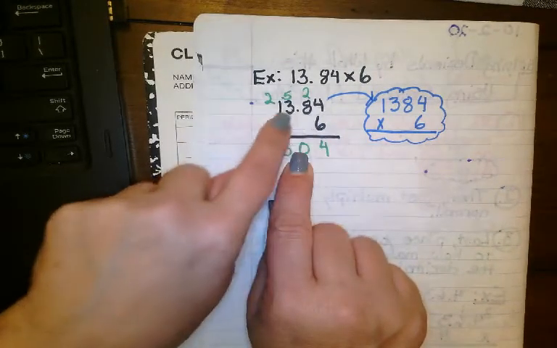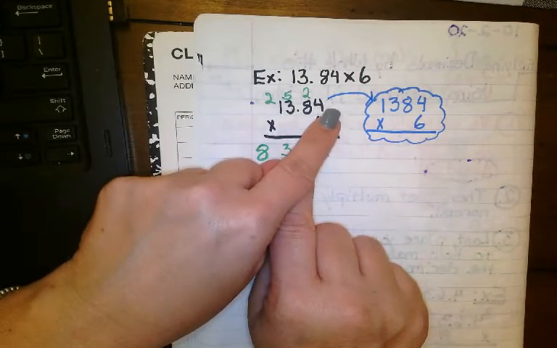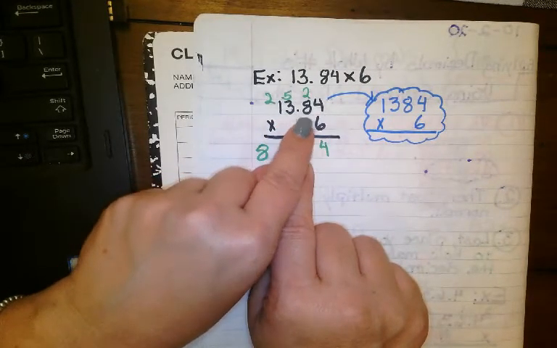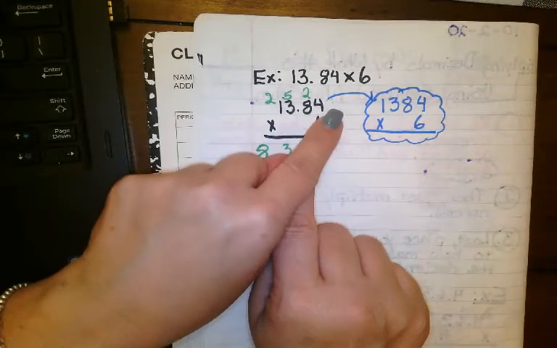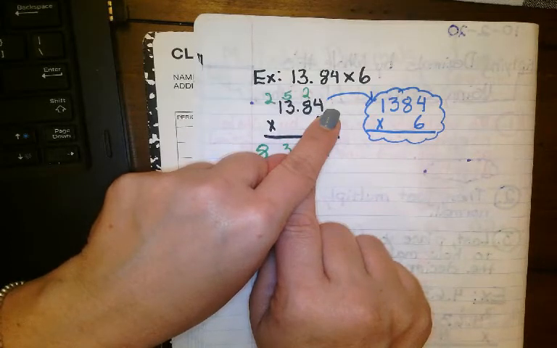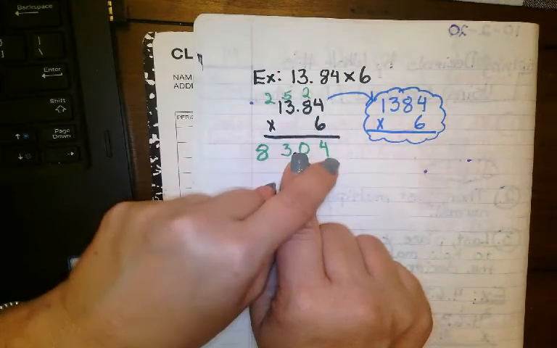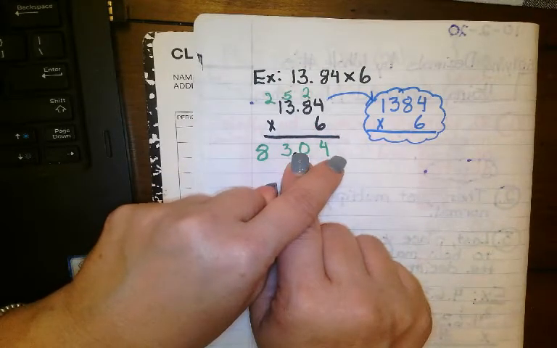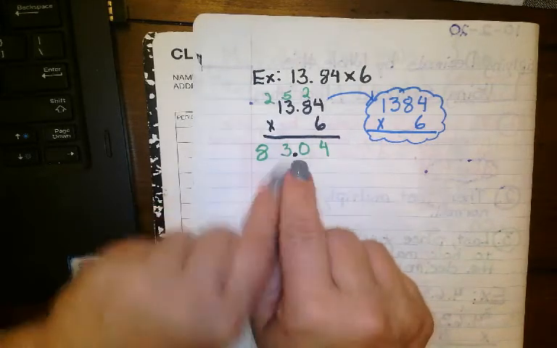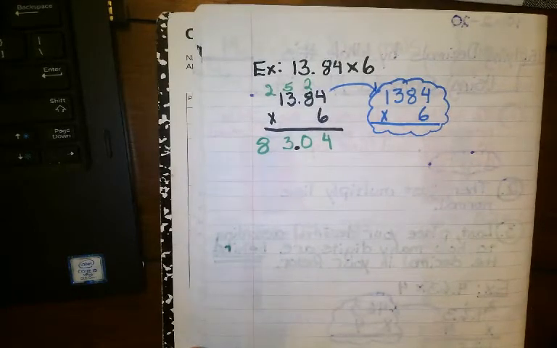So I go back up to my first factor that has the decimal in it, and I count how many places that decimal would have moved to the left. So if this was a whole number, the decimal would be back here, right? So I'm going to count how many places it moved to the left. 1 and 2. Then I come over here to my answer and I count 2 places to the left. 1, 2. And this is how I place my decimal in my multiplication problem.